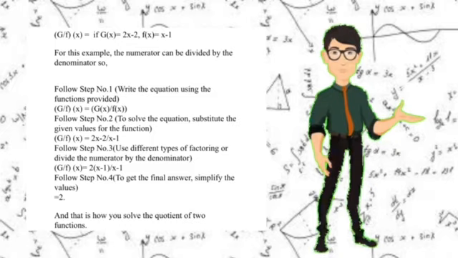Step number 2. To solve the equation, substitute the given values for the functions. g divided by f(x) equals (2x negative 2) divided by (x negative 1). Step number 3. Use different types of factoring or divide the numerator by the denominator. g divided by f(x) equals 2(x negative 1) divided by (x negative 1). Step number 4. To get the final answer, simplify the values. And that is how you solve the quotient of two functions.